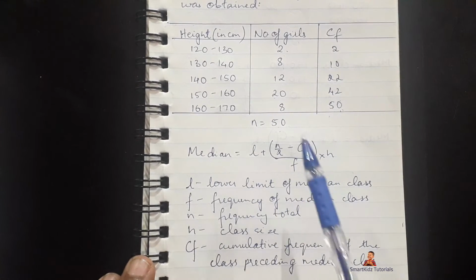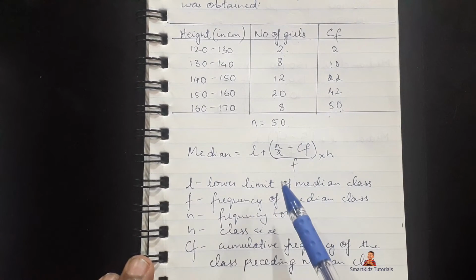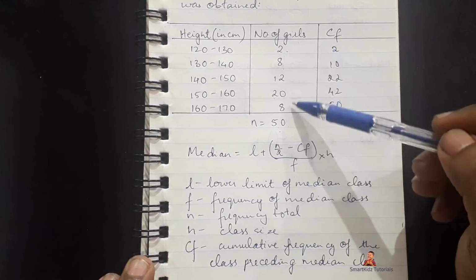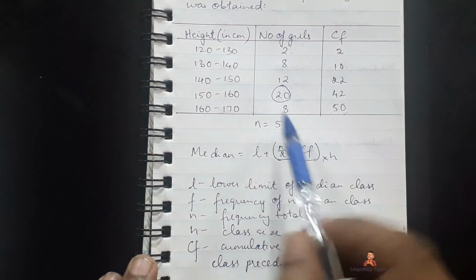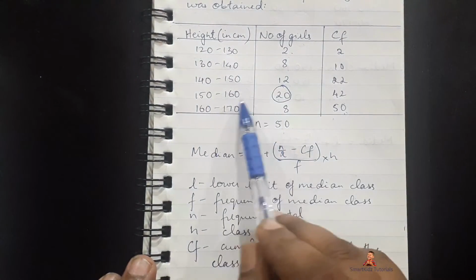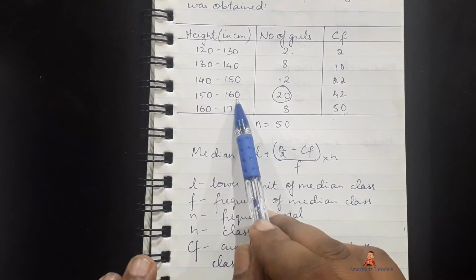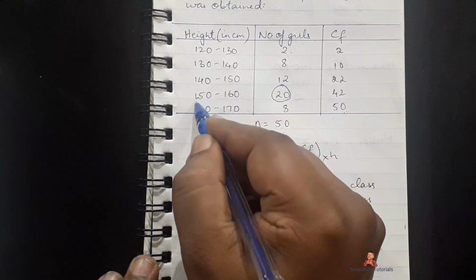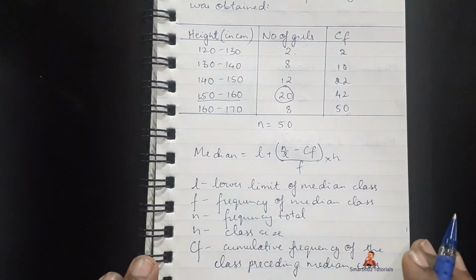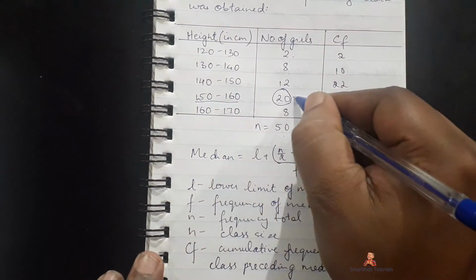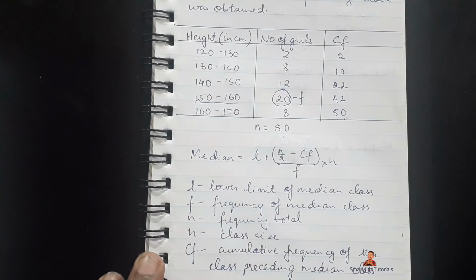So how do we find the median class in this? To find the median class, we have to look at the frequency column, 20. The class interval corresponding to this frequency becomes our median class. So if 150 to 160 is our median class, that means this will become our frequency, because we said F is the frequency of the median class.